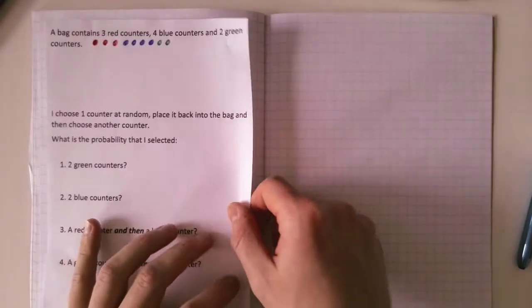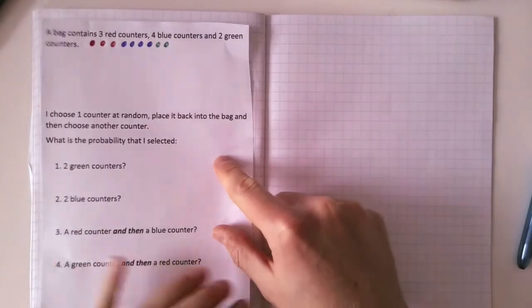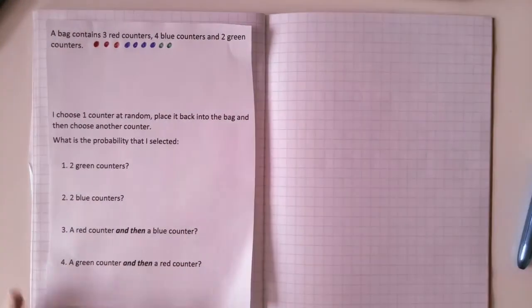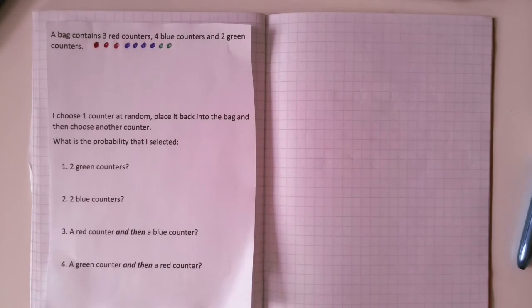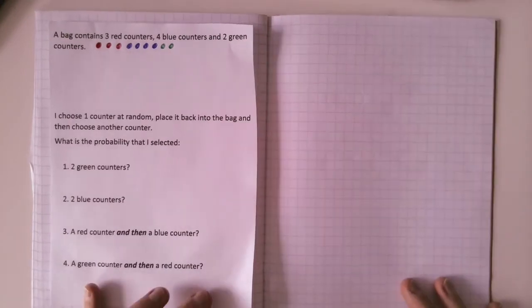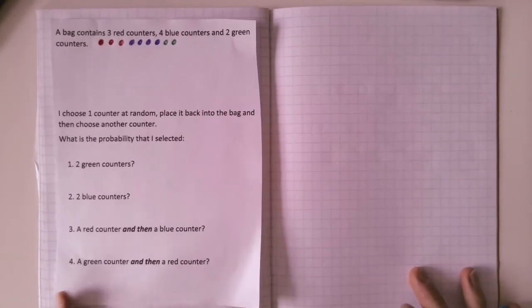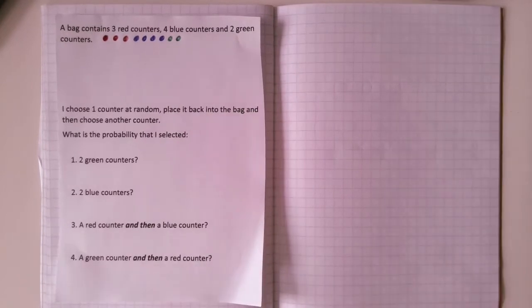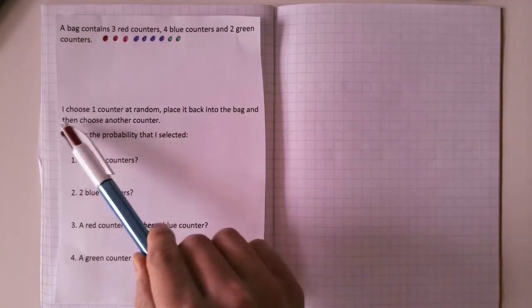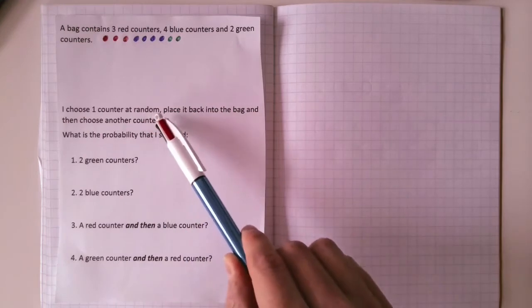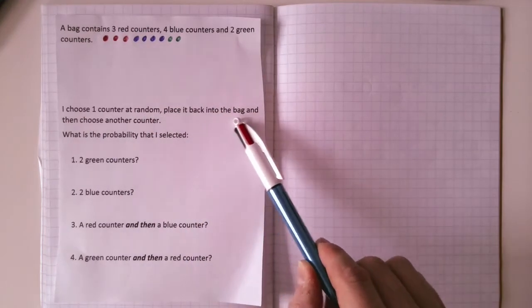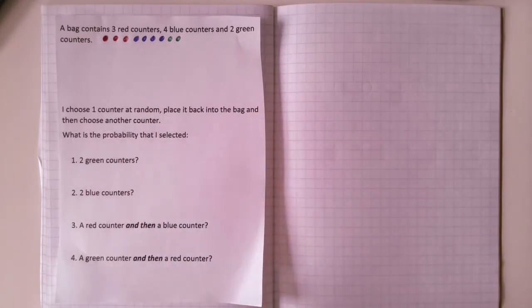Okay, now all I've got left for today's video is 2 more examples of finding the probabilities, or calculating the probabilities of independent events. And the first one I've put up here, which is that a bag contains 3 red counters, 4 blue counters and 2 green counters. And it says that I choose one counter at random, place it back into the bag, and then choose another counter.